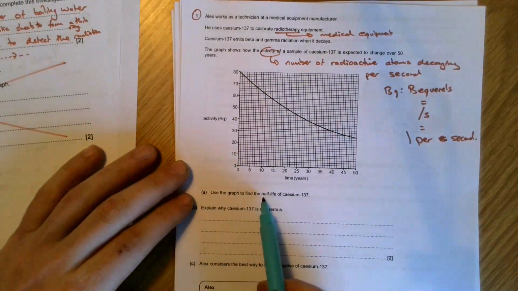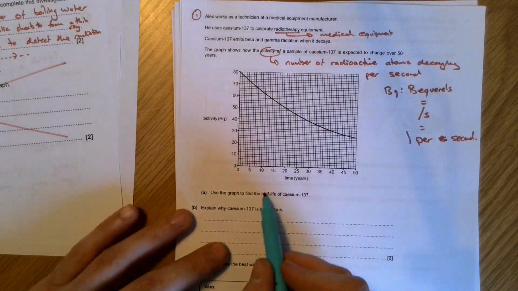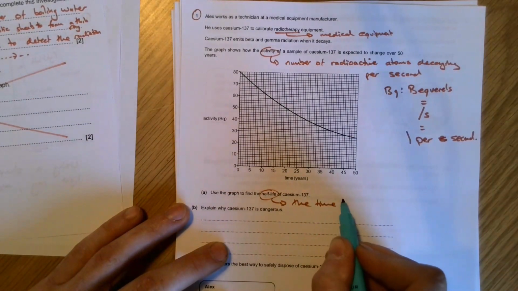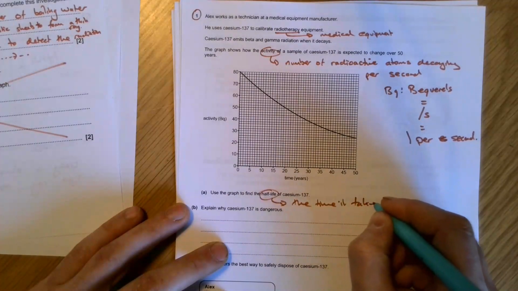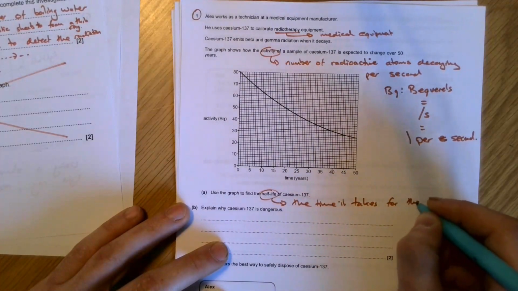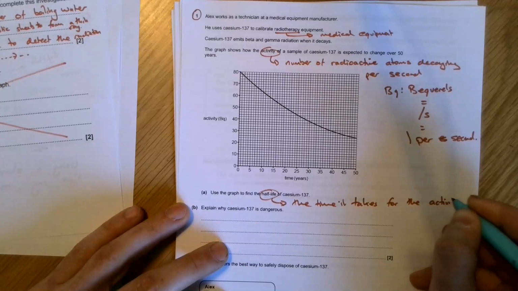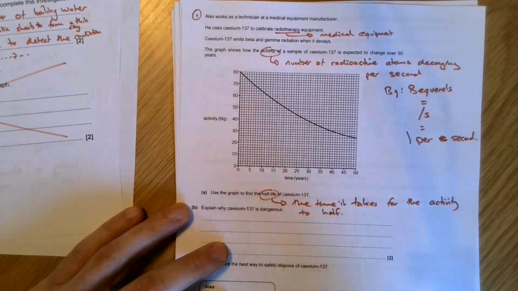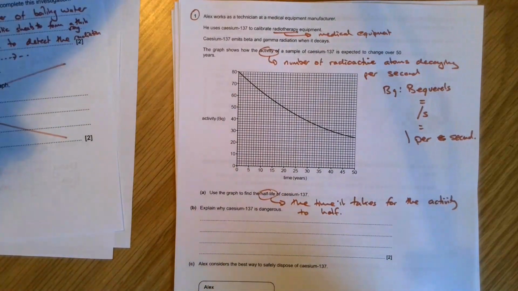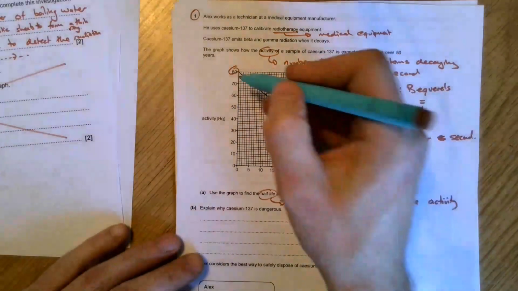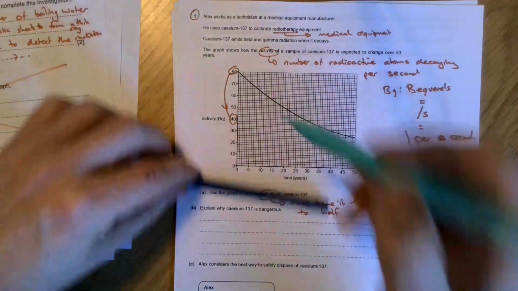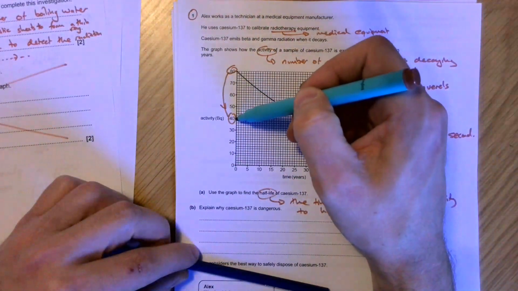Use the graph to find the half-life of cesium-137. So half-life is the time it takes for the activity to halve. So I started at 80, half of 80 is 40, and I want to know how long it takes to get from 80 to 40.